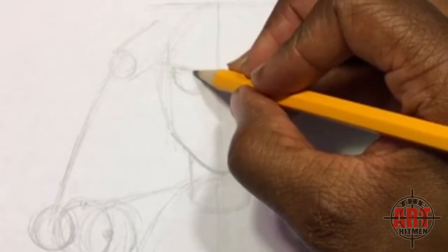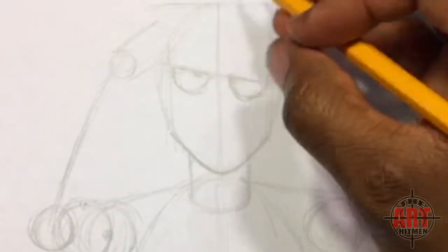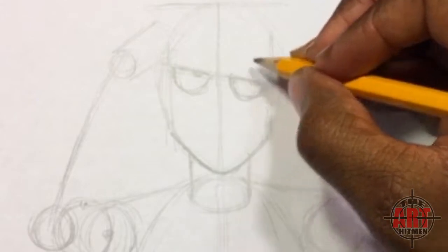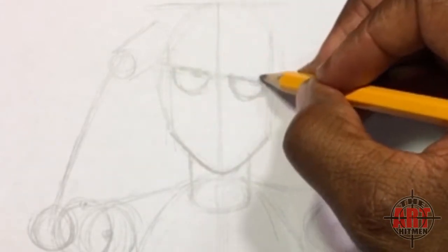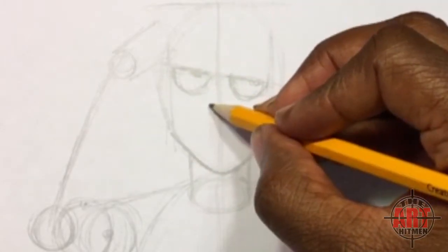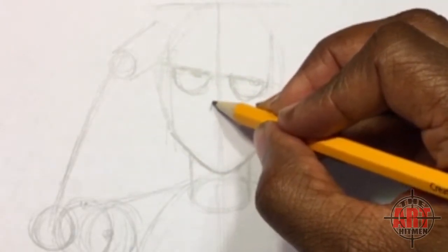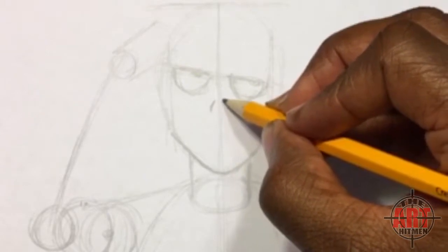And then for his iris, you want to bring it up as close as you can to the top, just like this. He almost has a deranged or an I don't care look in his eyes. And then for his nose, it's almost like a skeletal look, so you want to bring two curves in like this.